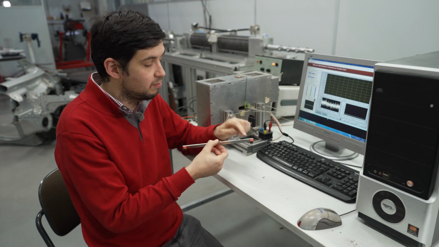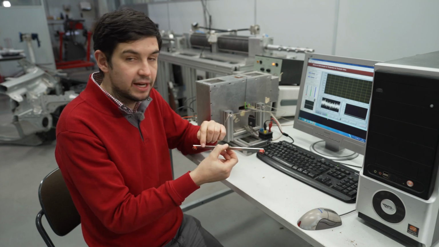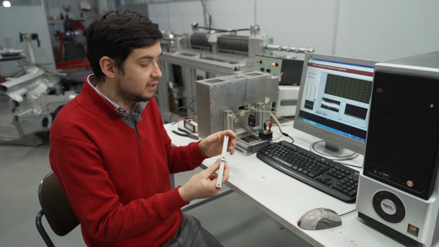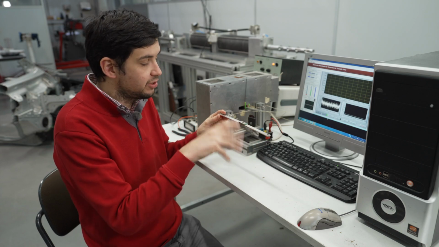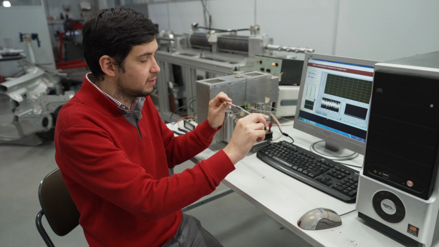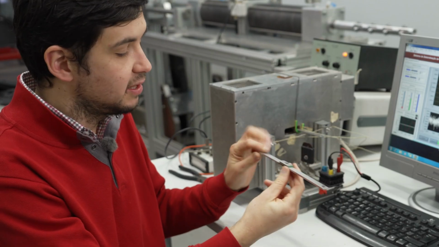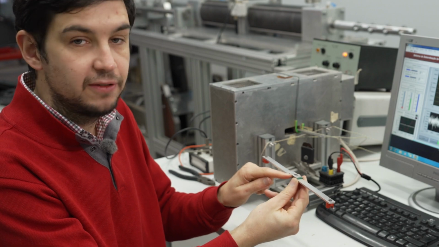Then this beam has two magnets on each side. These magnets are going to be driven by these coils that you see here, and they will impose a vibrational movement to the specimen. So the specimen will flex down and up, down and up. And this will load and unload the adhesive layer.